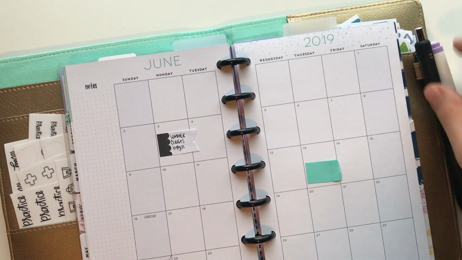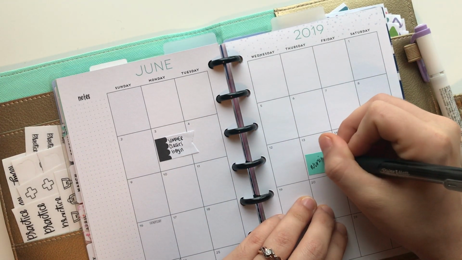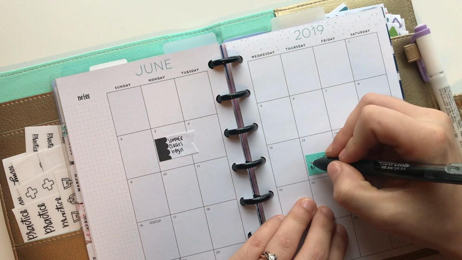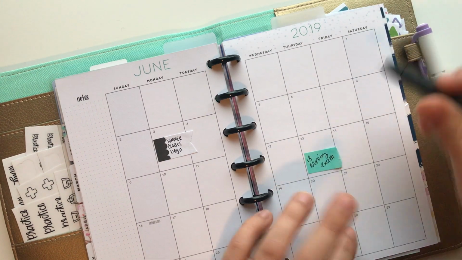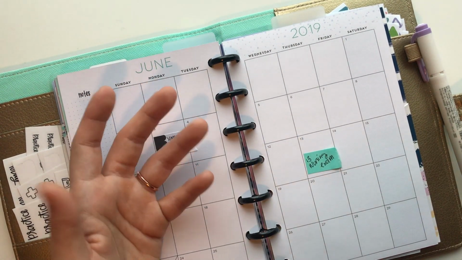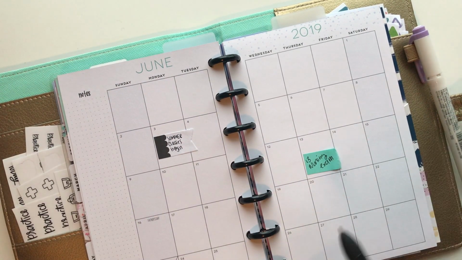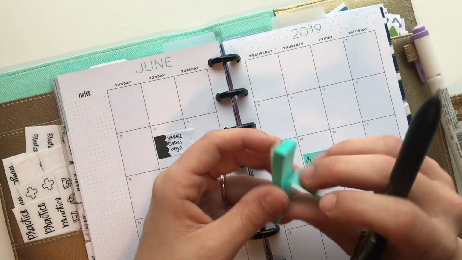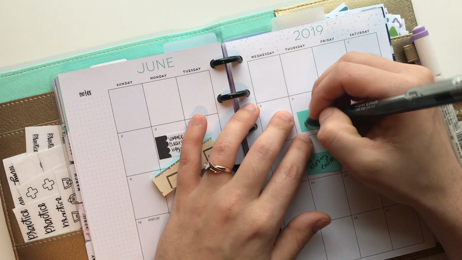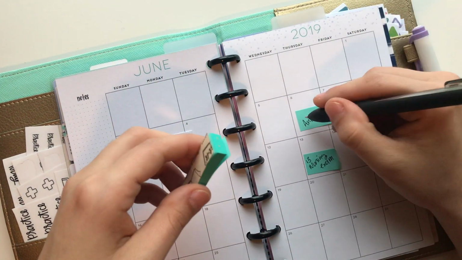I would write down, say, a nursing exam. Another tip is to write the date on the sticky note in case for whatever reason it comes off, or as you're planning you set it to the side and then you're like, oh crap, what day was that? That way you don't have to go back and try to figure it out. So nursing exam, and you can use different colors, it doesn't matter. And then say here we had something due for anatomy, and then the date would go on it.